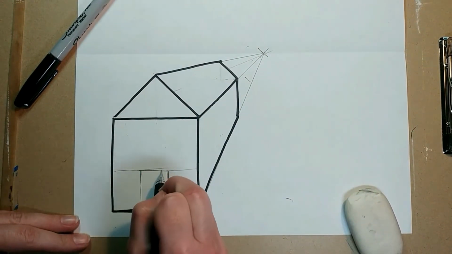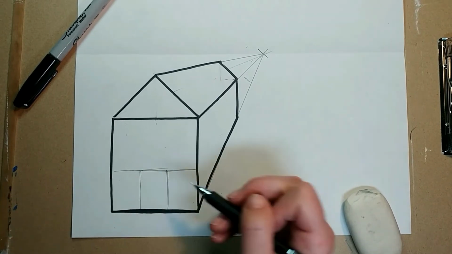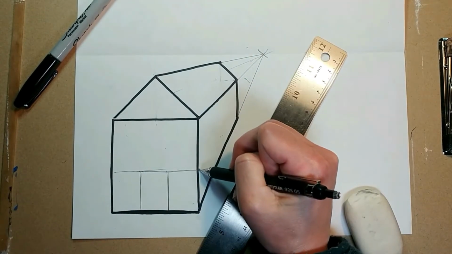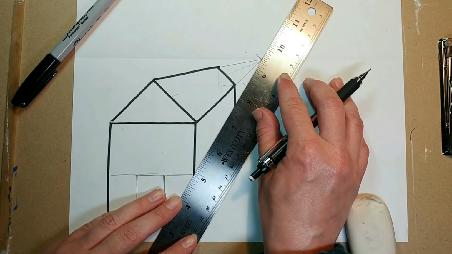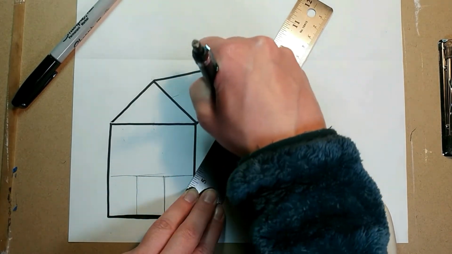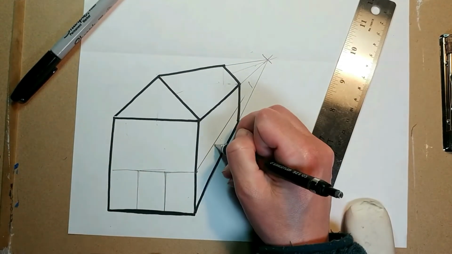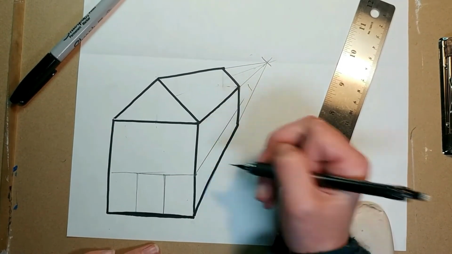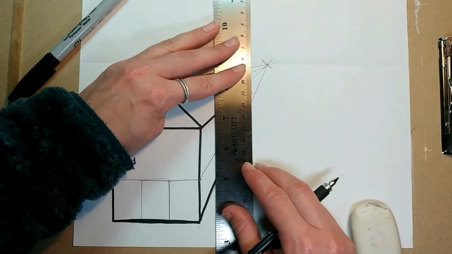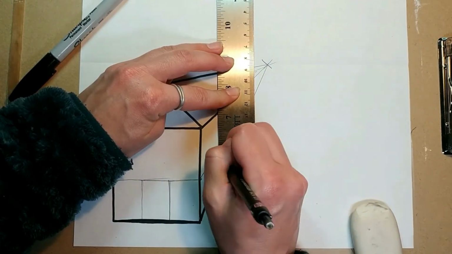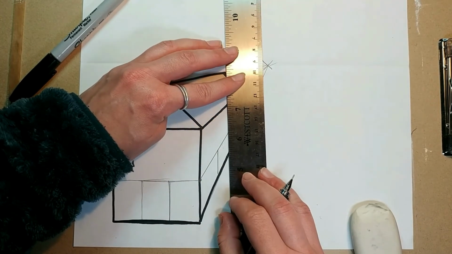To keep the top of your door the same height, I'm going to draw a guideline across the top of the door on the front. Then, from this point, a diagonal line to the vanishing point. And that will actually be the top of your door on the side of your house. The vertical lines, even on the side that's in perspective, will still be straight up and down.